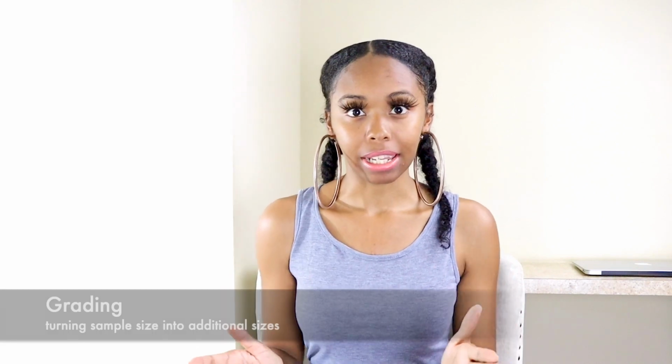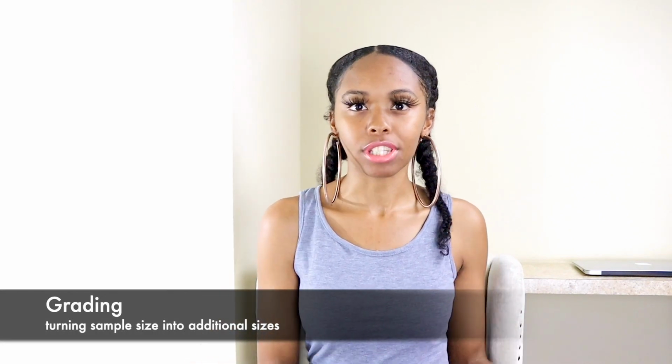One of the key points in your tech pack is grading. Grading is basically turning your sample size into additional sizes. So let's say, like for me, my sample size is a size small, but I also sell medium and large. So I would take the measurements for my sample size and grade it up to a medium and up to a large based off the different measurements to obtain my medium and obtain my large. That's usually included in your tech pack, and that's a term you will hear.